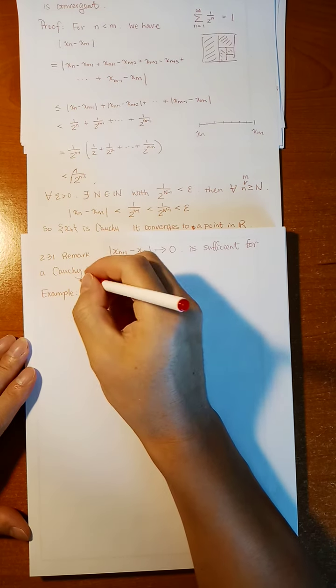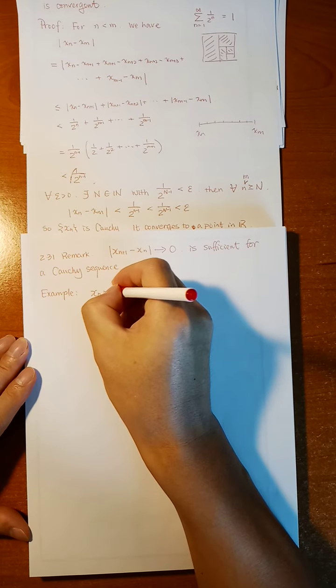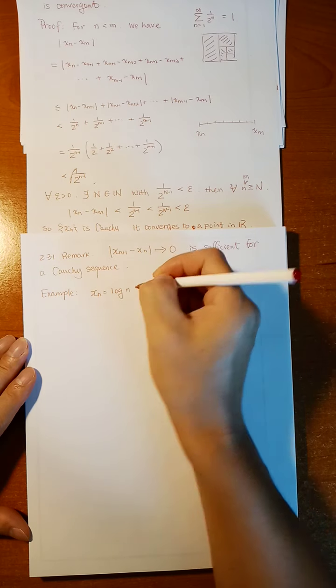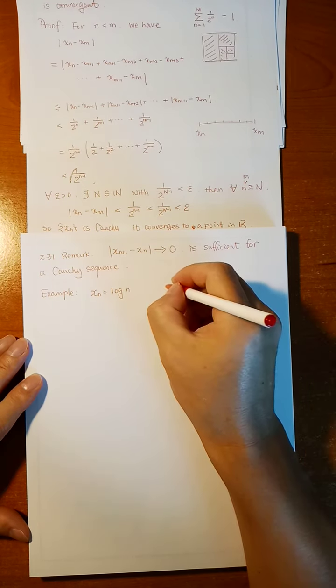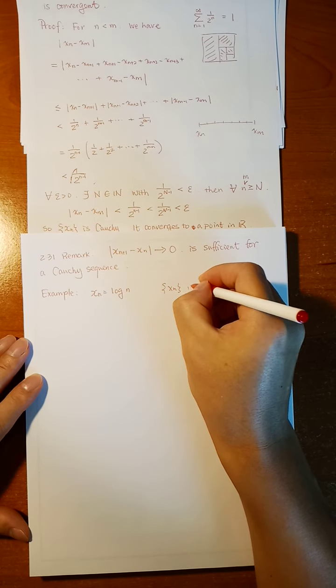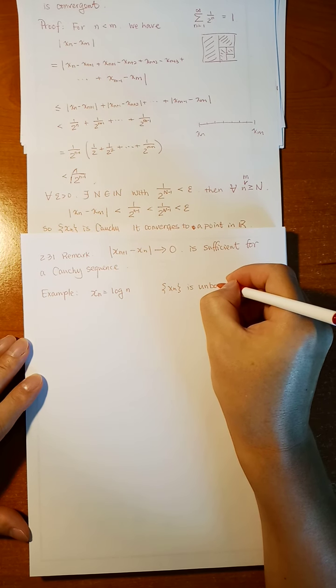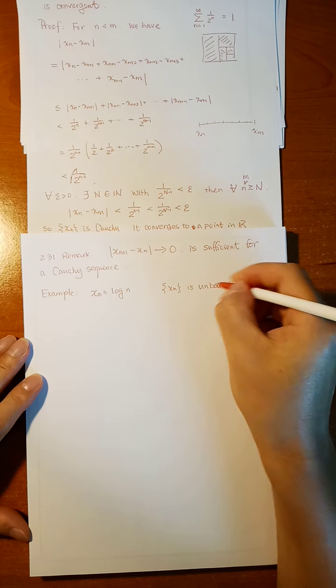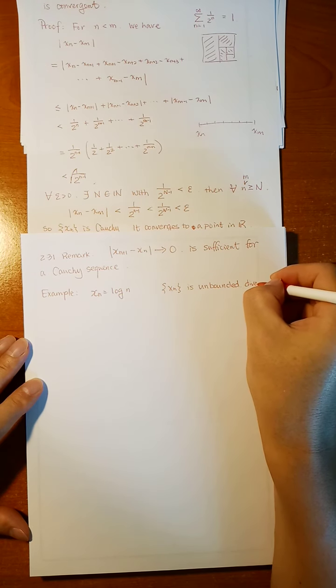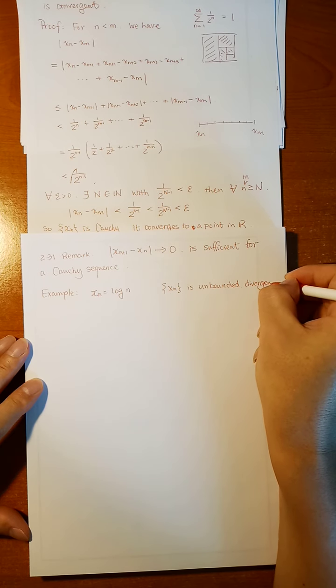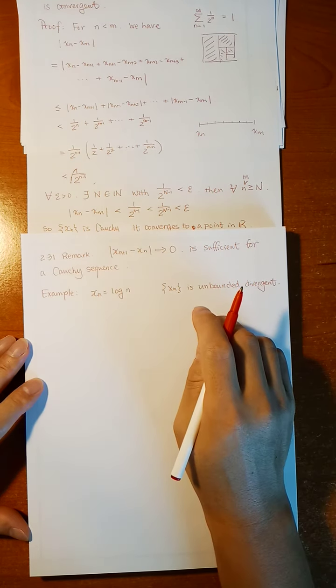The example is this. xn is the natural log of n. First of all, it is unbounded, and of course, unbounded means divergent.